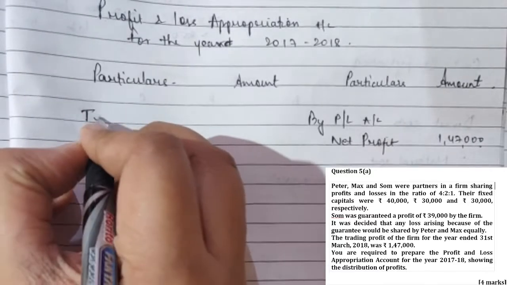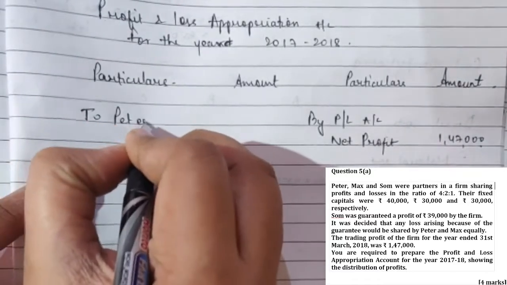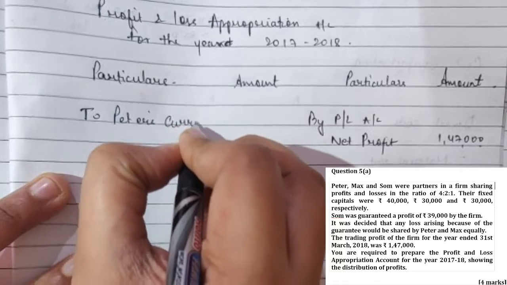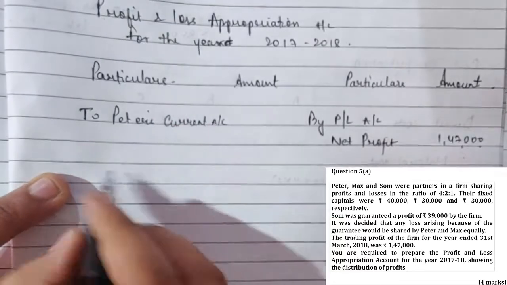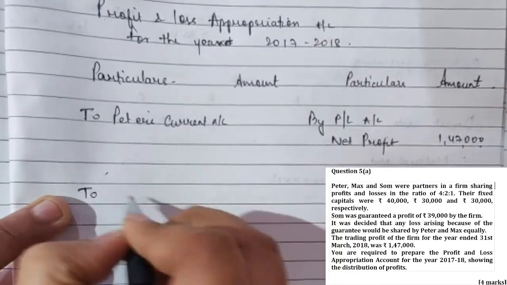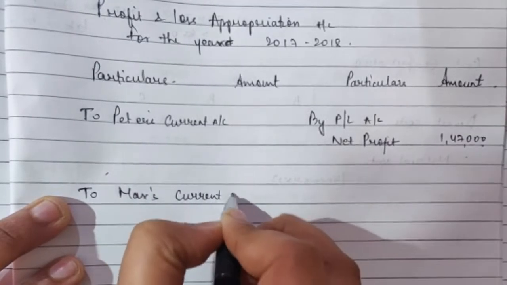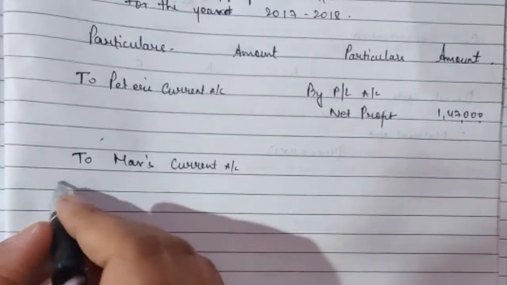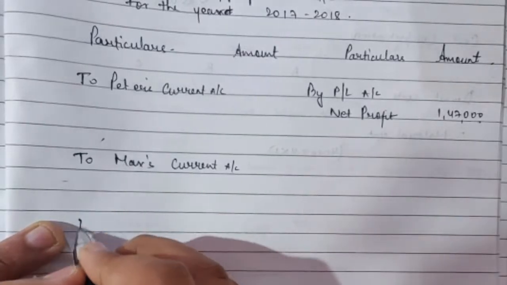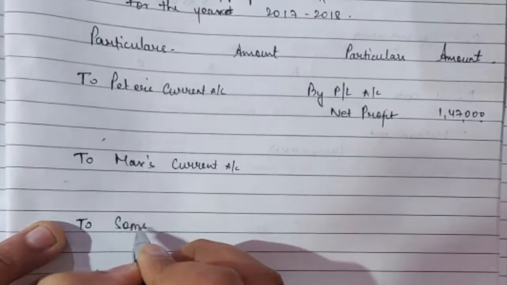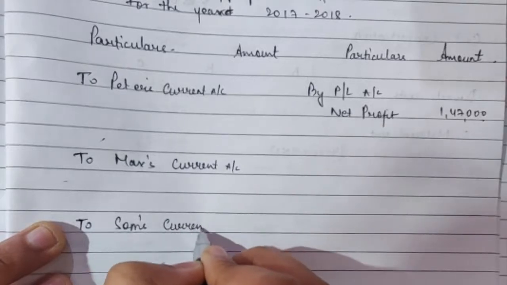So to Peter's current account, to Max's current account, to Som's current account.